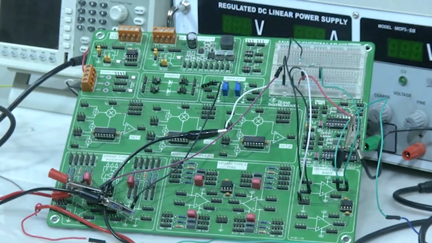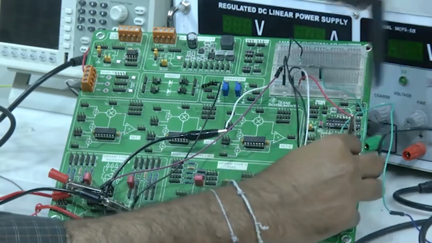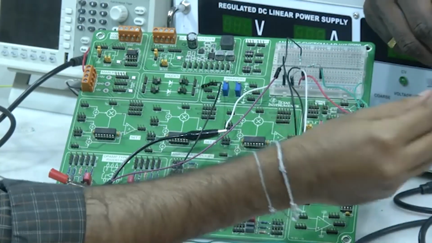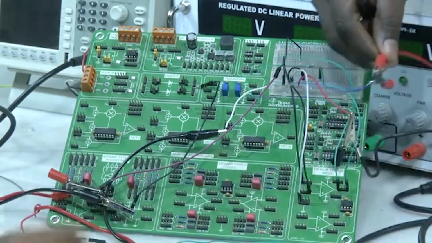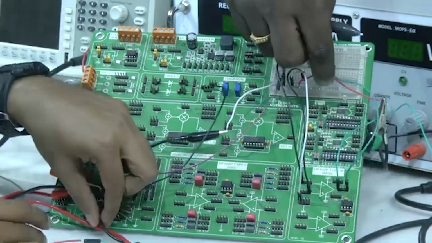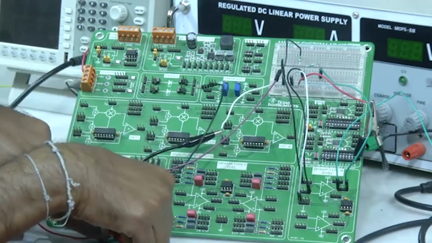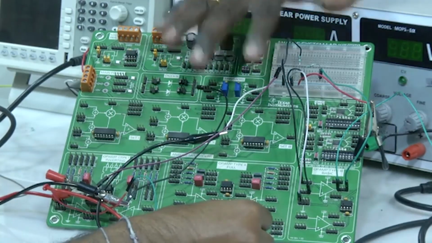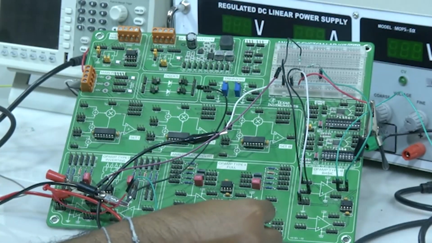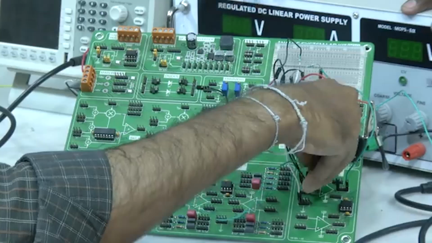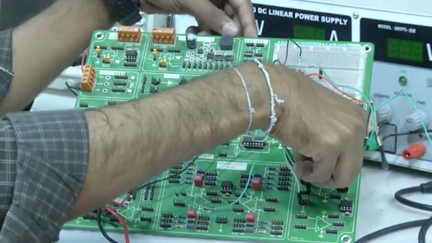Now, where do we have to measure output? Output has to be measured at this particular point, by using one more channel of an oscilloscope, the second channel, connected to the output terminal, and the negative connected to ground. So, when we see it completely, from the function generator we provide the input to the board, and from the voltage source we provided plus 15 and minus 15 volts to the operational amplifier.